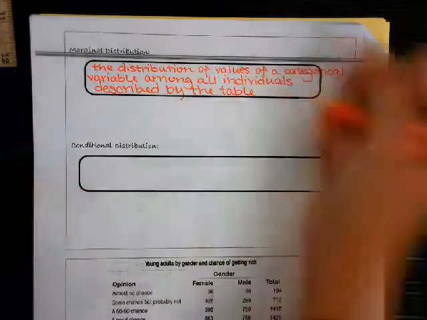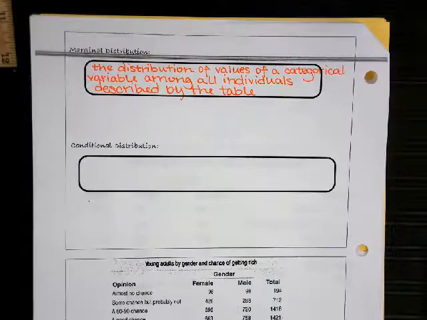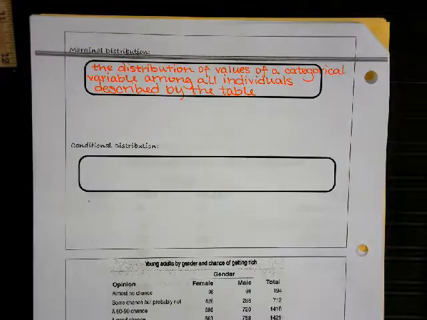I went outside the box, sorry. And I will show you in just a minute how to actually find a marginal distribution from a table, but that is the definition.